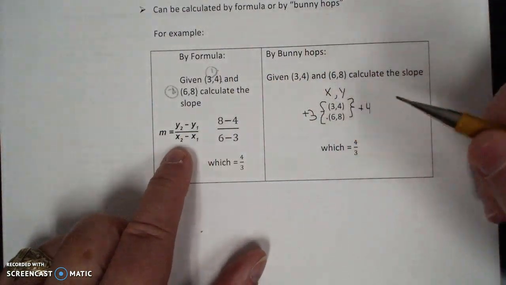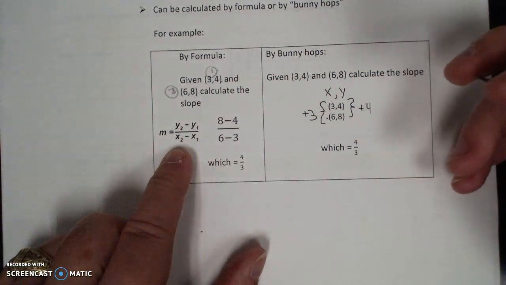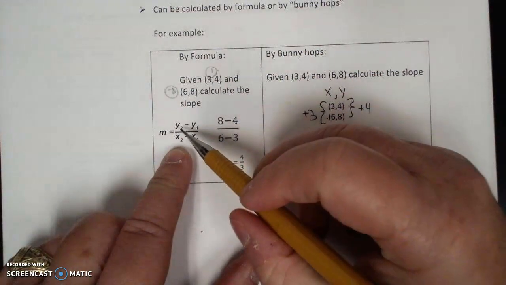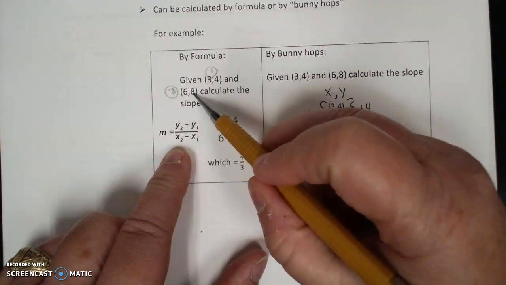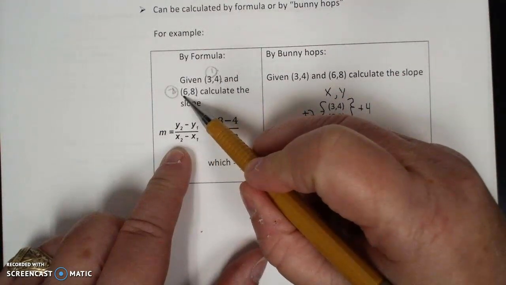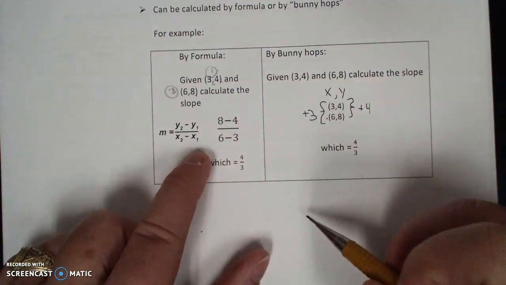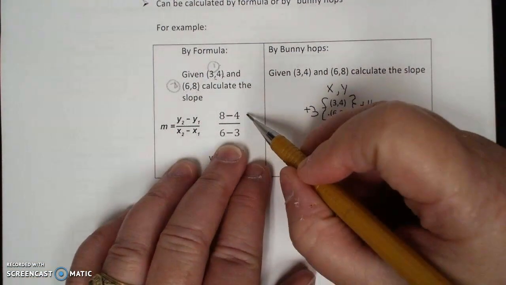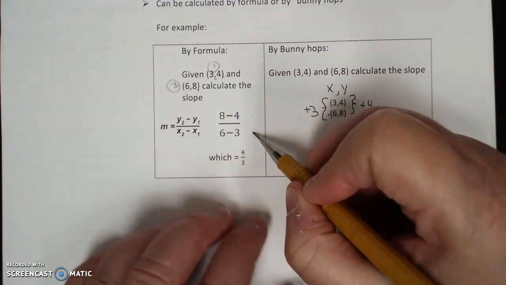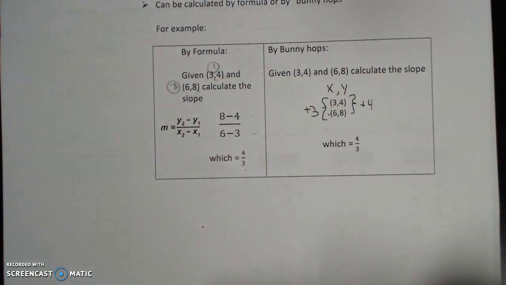And then you're going to do a fraction bar, and then come back to the second point and pick up your x, minus the first point's x. That's where you get this. Then you're going to have 4 over 3.